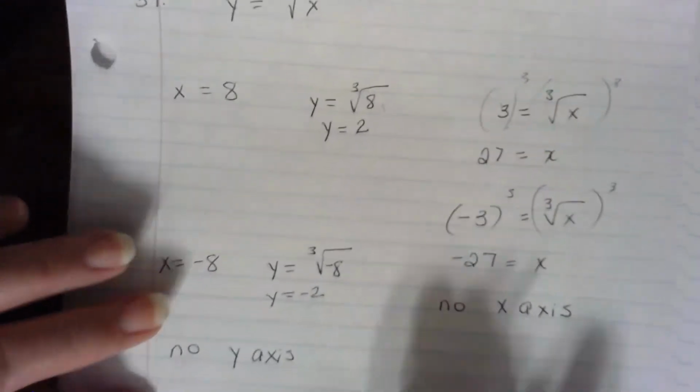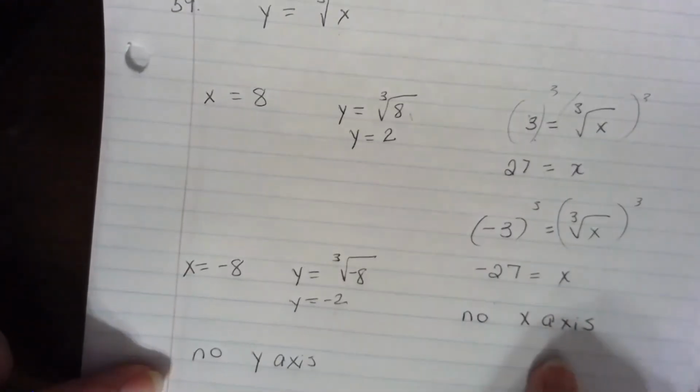Okay? So I have no y and no x. That means I have to check for origin. And to do origin, you pick either an x or a y, and if you get the opposite, then that means it has origin. Well, look what happened. When I put in an x, I got 2. When I put in negative 8, I got negative 2. I got the opposite answer.